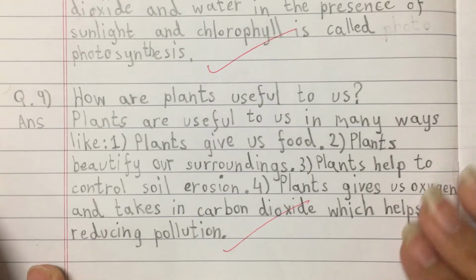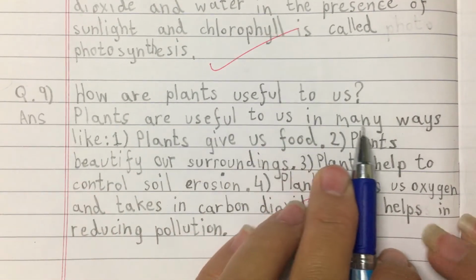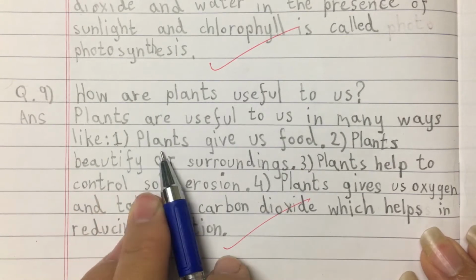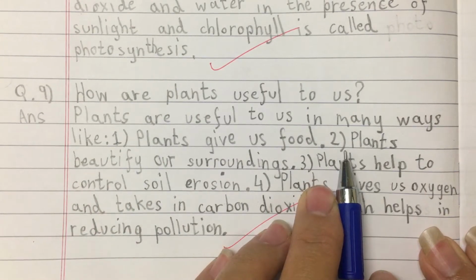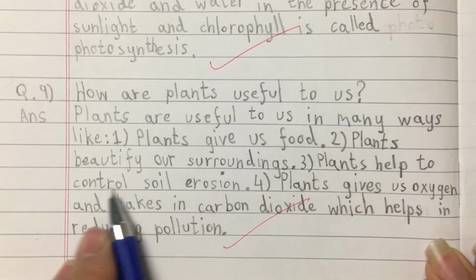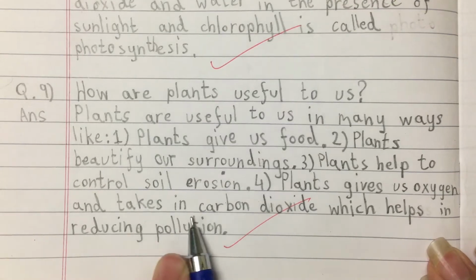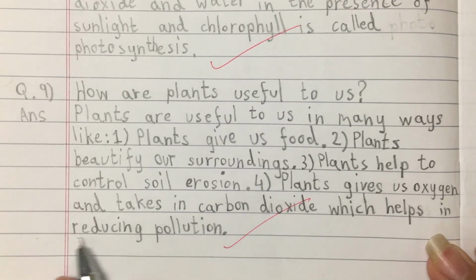Question number 9. How are plants useful to us? Plants are useful to us in many ways like, number 1, plants give us food. Number 2, plants beautify our surroundings. Number 3, plants help to control soil erosion. Number 4, plants give us oxygen and take in carbon dioxide which helps in reducing pollution.